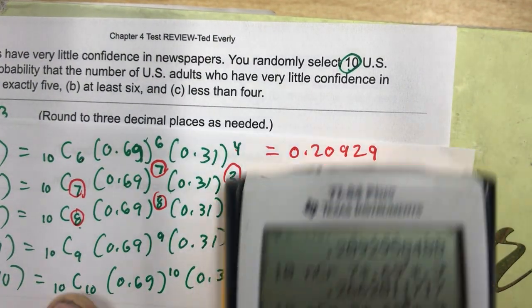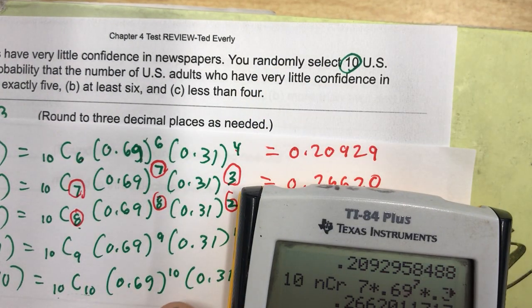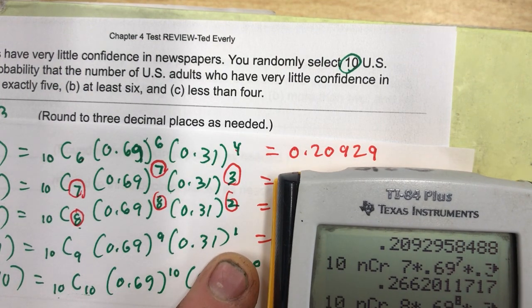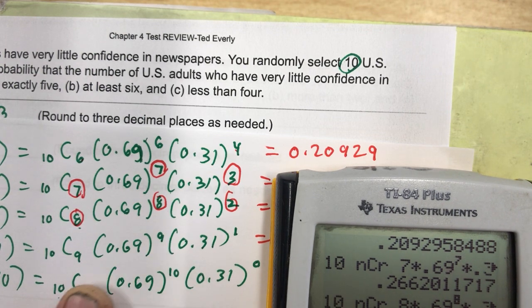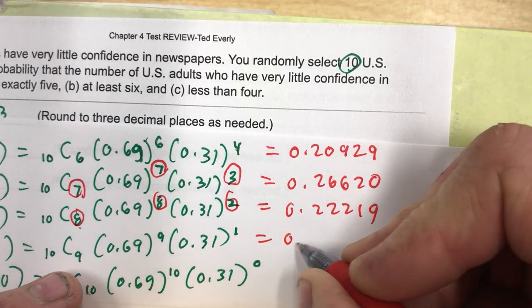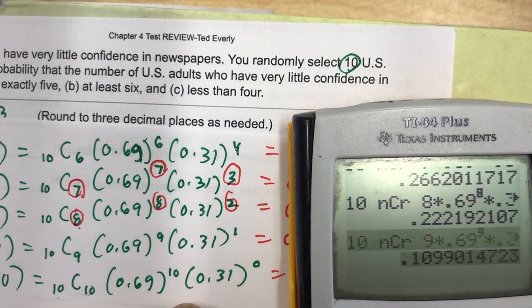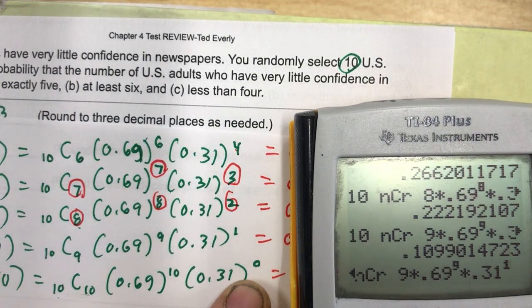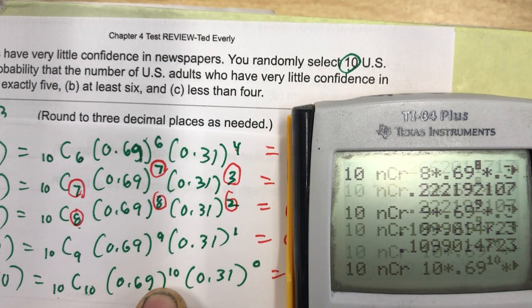Okay. And then I'm going to change those numbers just like I've been doing. So this right here changes to a 1. This number changes to a 9. And this number changes to a 9. And that's 0.10990. And then the last one here, okay, I'm going to change this to 0. Change this right here to a 10. I'm going to change this to a 10. And there you go.